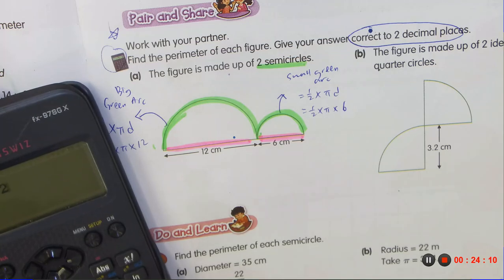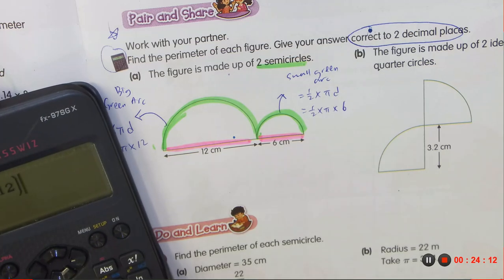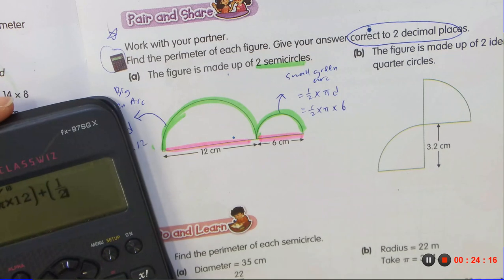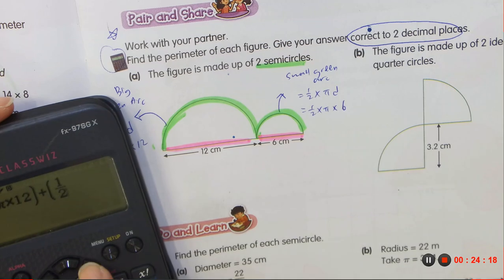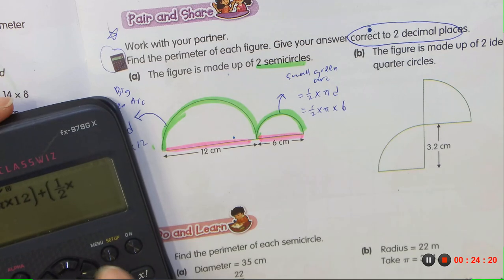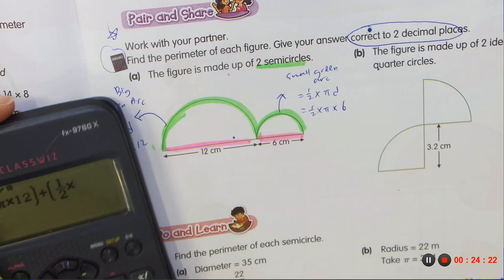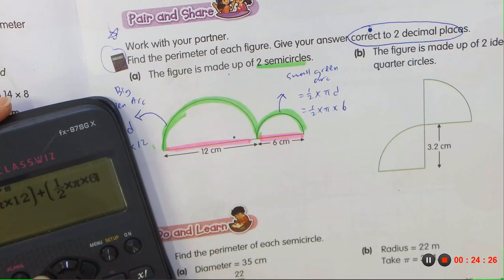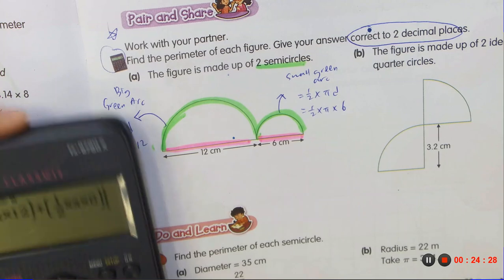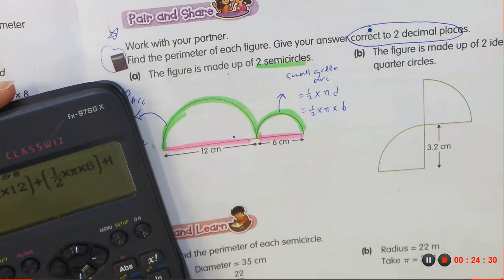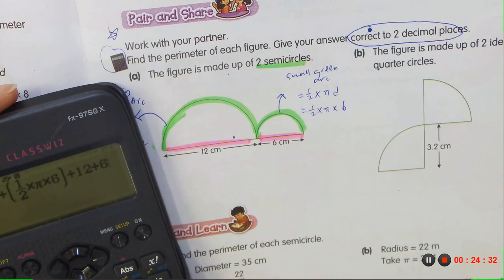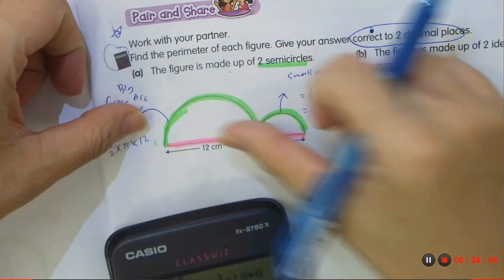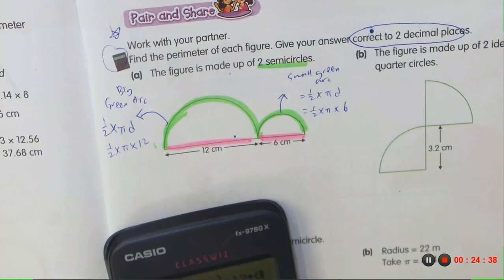Or I can just add everything up. Plus, open bracket, half times pi times 6. Then I plus 12 plus 6, and I get the answer already.